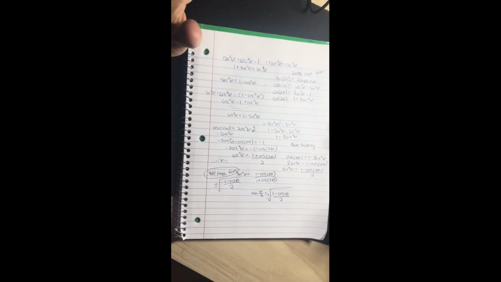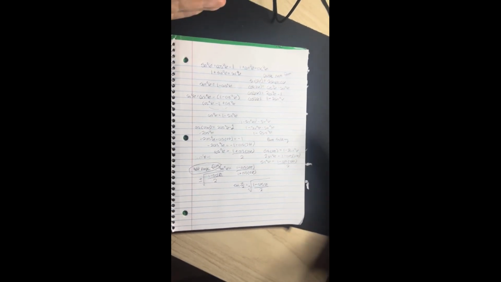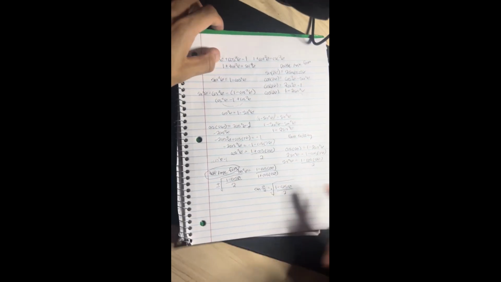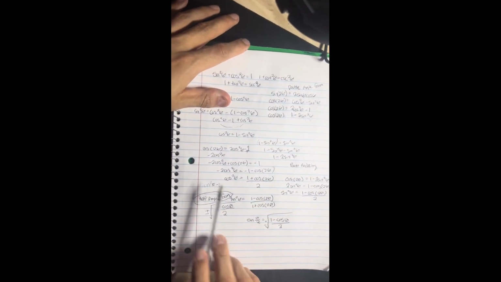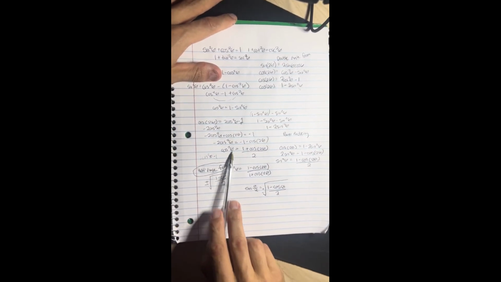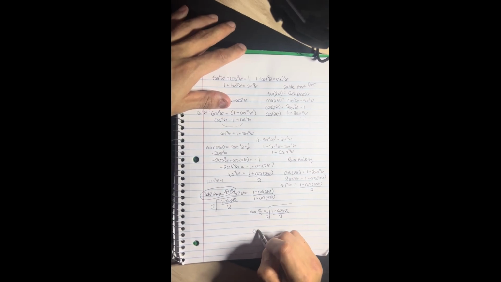Now we get the cosine theta over 2 formula. It's the same thing as this. You just have to put the plus, because this is the cosine for power reducing, so this would be the cosine for the half angle formula. We're just going to plug in.